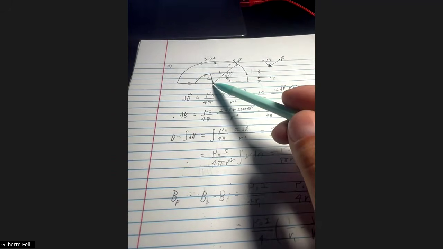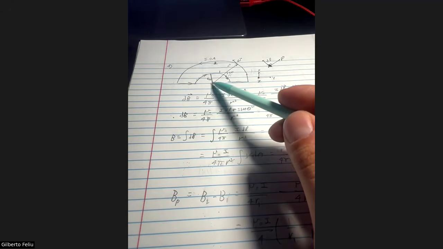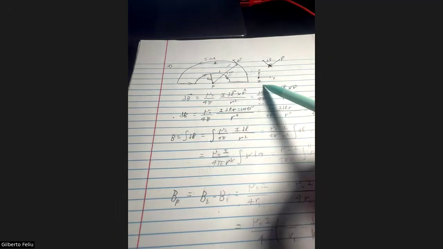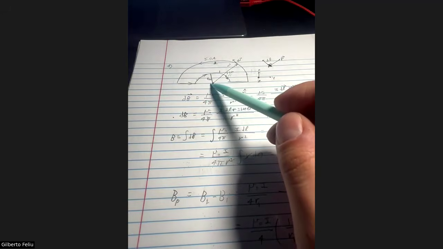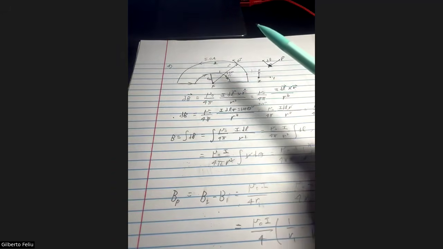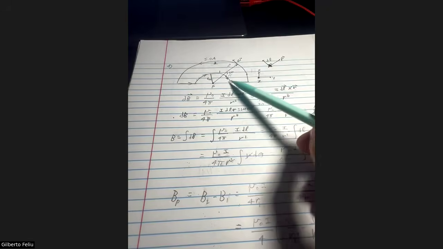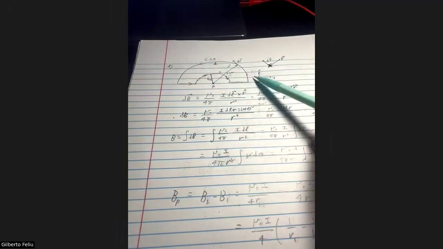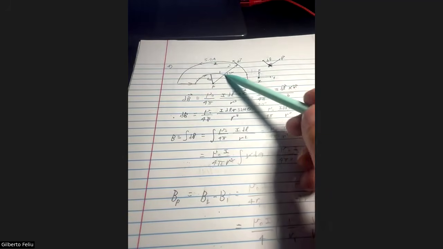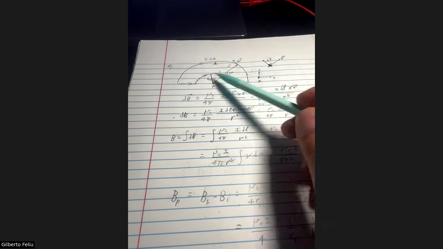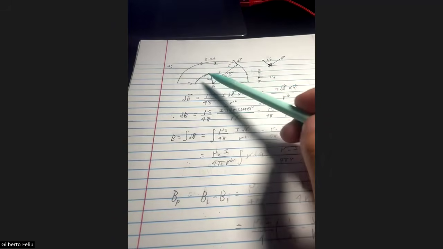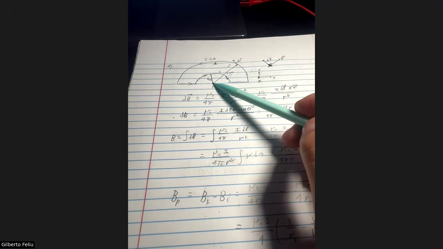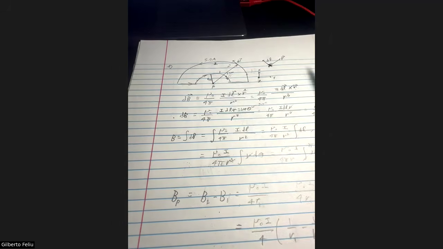They really just go through this point. If you draw a line through both of them, they just go through this point. So there's no magnetic field strength induced by these parts of the loop. But you're gonna get one from here, and you're gonna get one from here, right? Each of these induce their own magnetic field strengths for this point P.